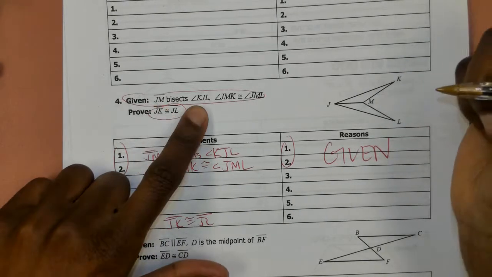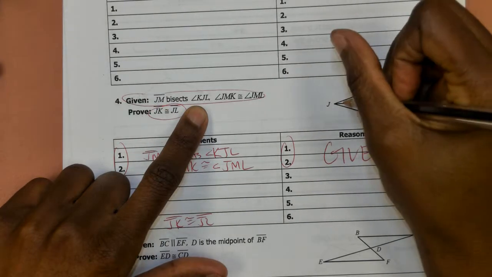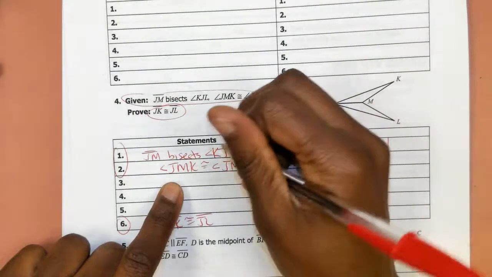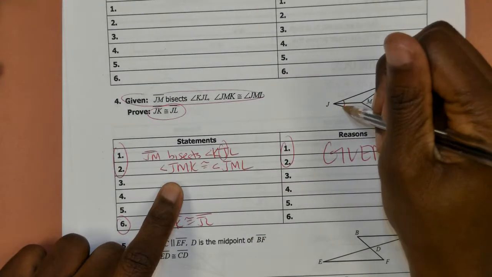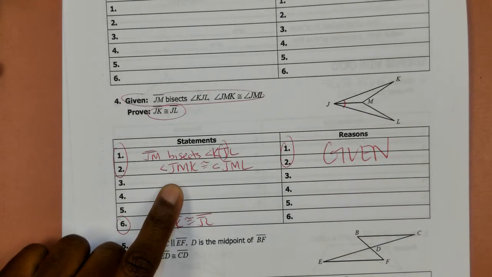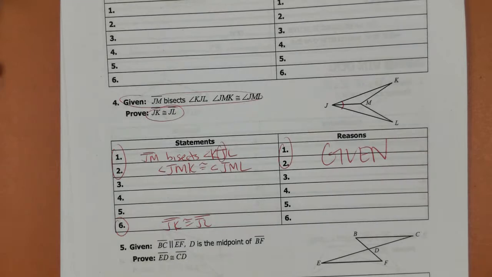Okay, so JM bisects KJL. That means that angle J is the angle getting cut in half. Yeah, I'm sorry to keep going. It's okay, I'm in the video, so.